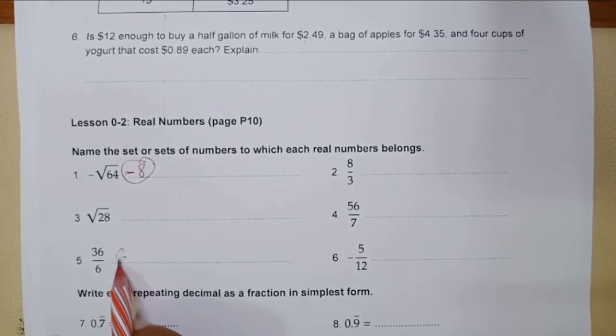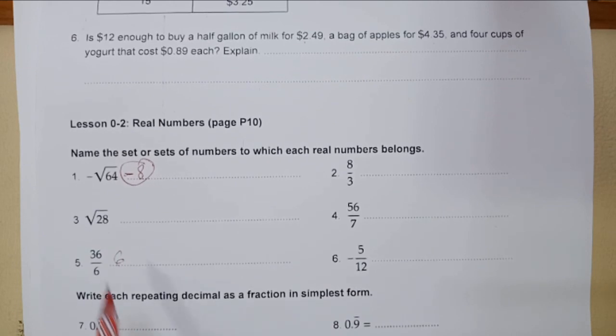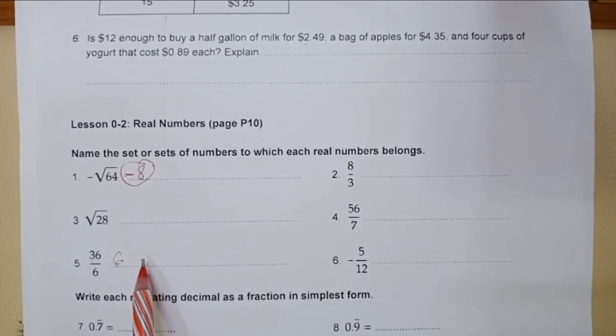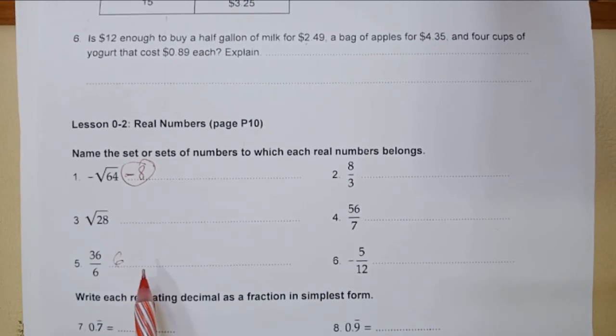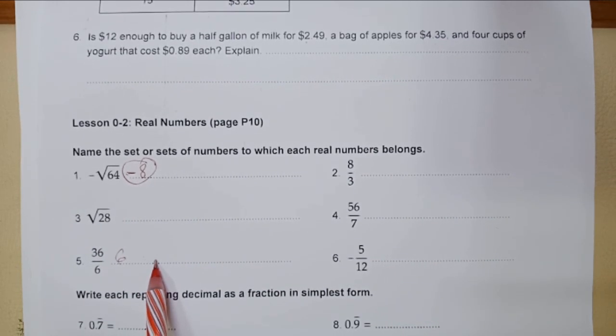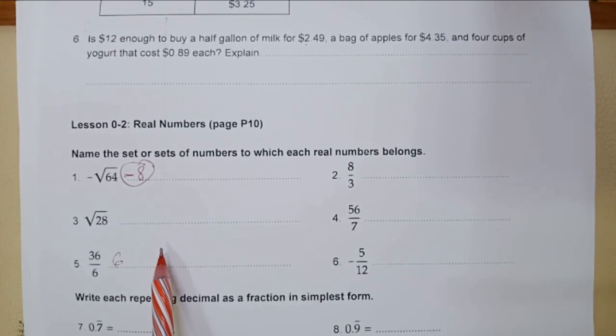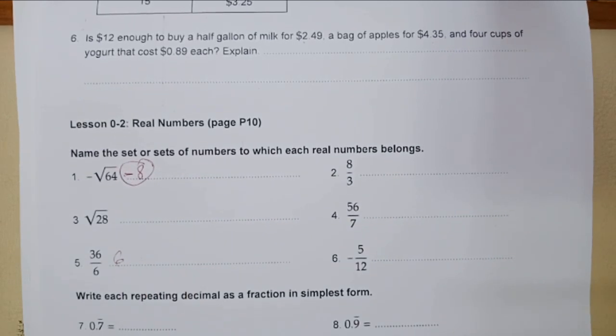This one you have as 6. So 6 will have this as real number, rational number, integer, whole number, and natural number together. And you should know why all of those five answers go together. We have already discussed that part in our lesson in the class.